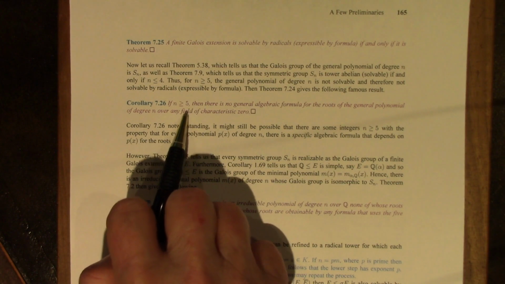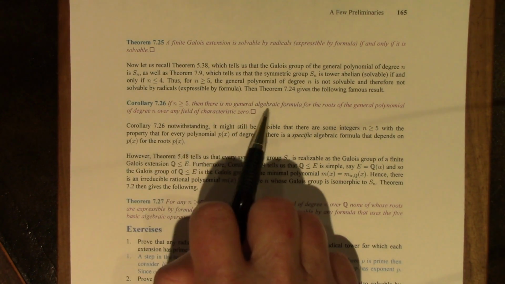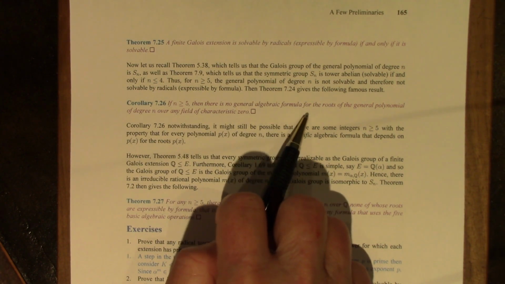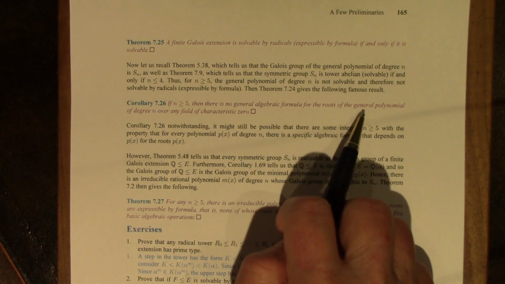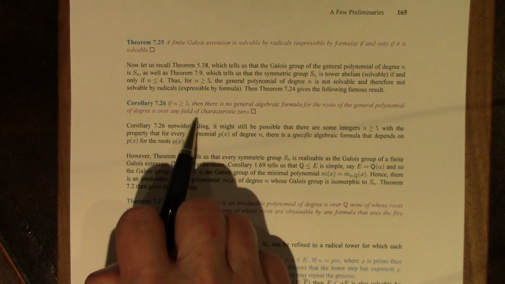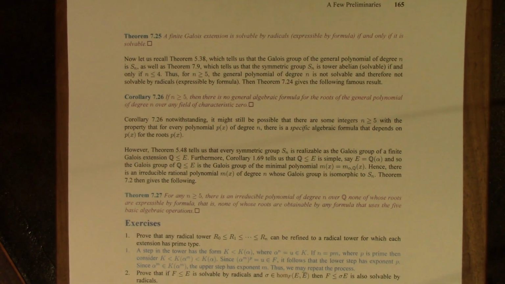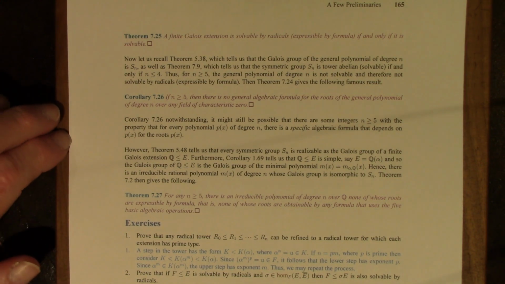So we now have our famous result. If n is bigger than or equal to 5, there is no general algebraic formula for the roots of the general polynomial of degree n over any field of characteristic 0. There's no quintic formula or formula of higher degree similar to the quadratic, cubic, or quartic formulas.